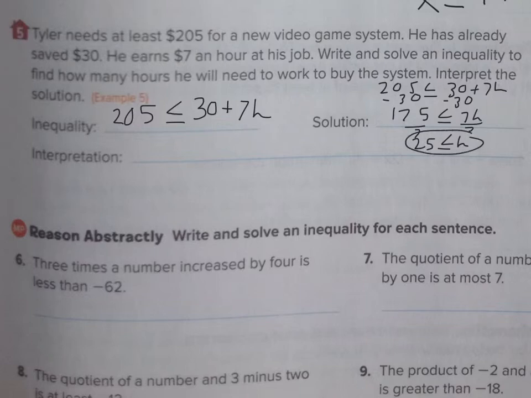And then finally, interpretation is just asking you, so what does h mean in this situation? In this case, when I go back and read, I know that this is the number of hours he will need to work in order to afford the system.